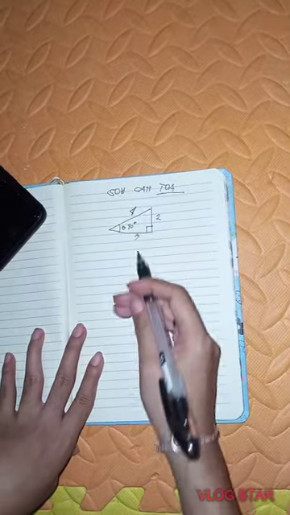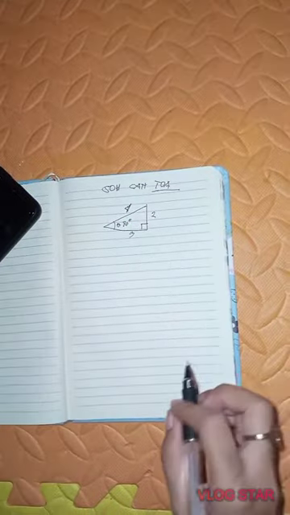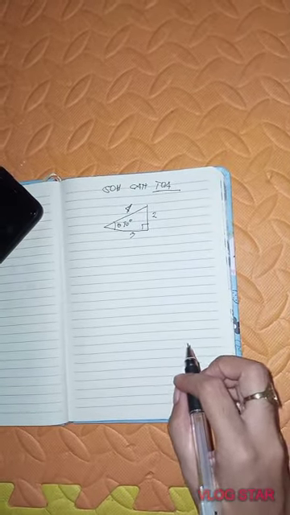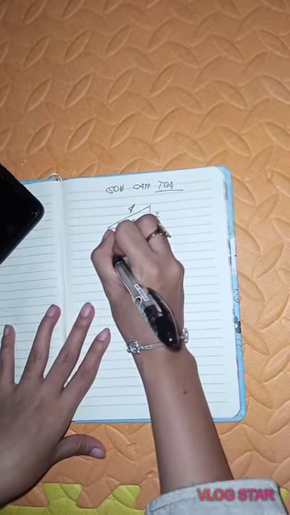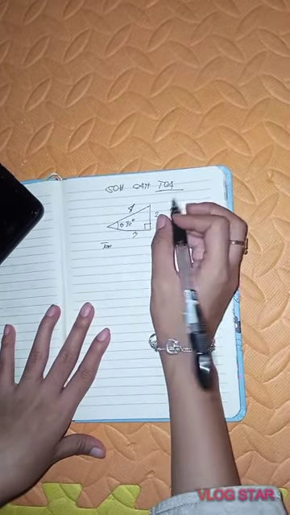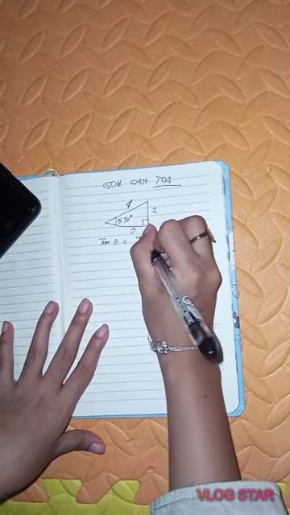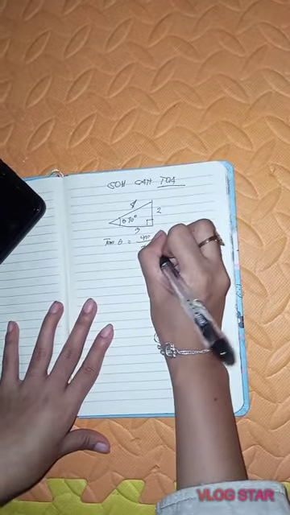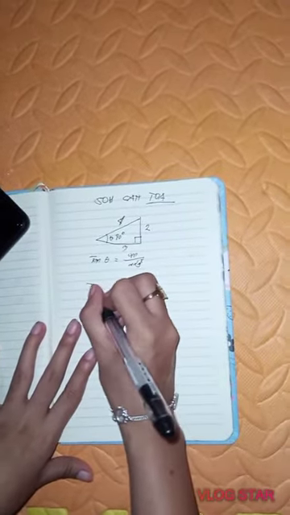This is the formula of TOA. TOA stands for tangent, or tan: tan theta is equal to opposite over adjacent.